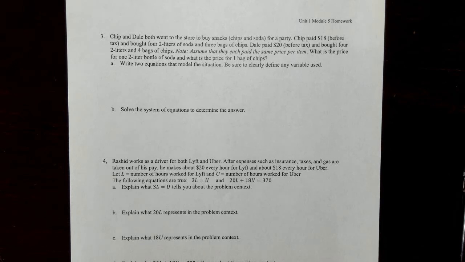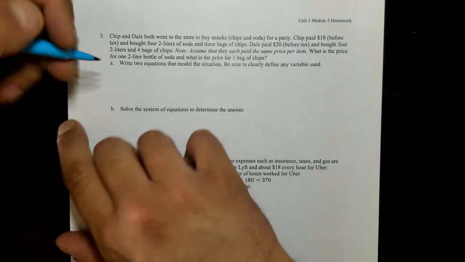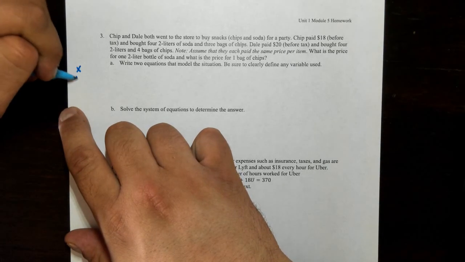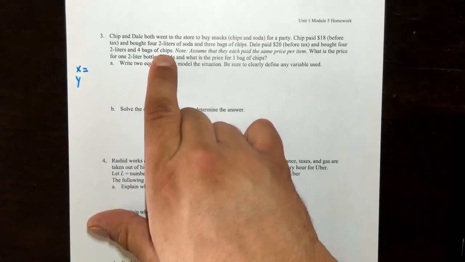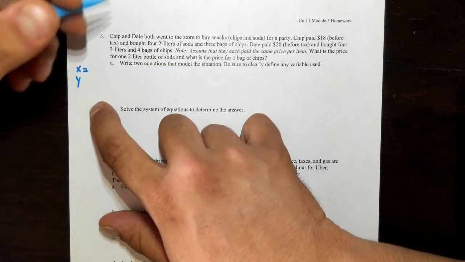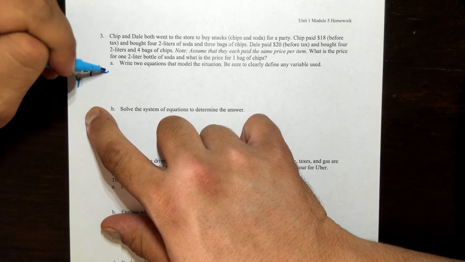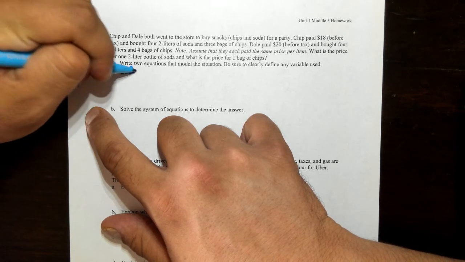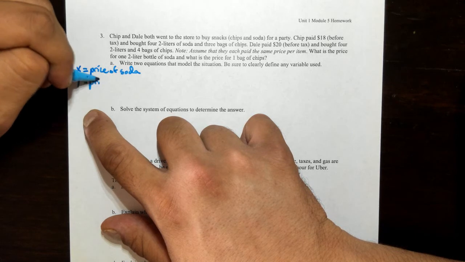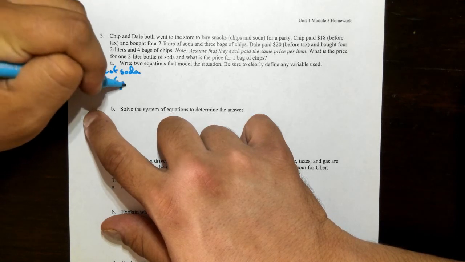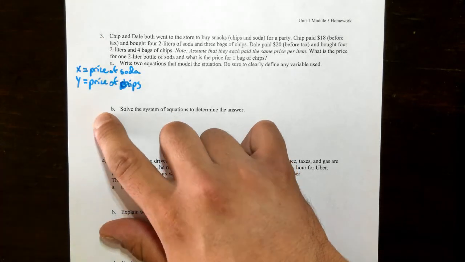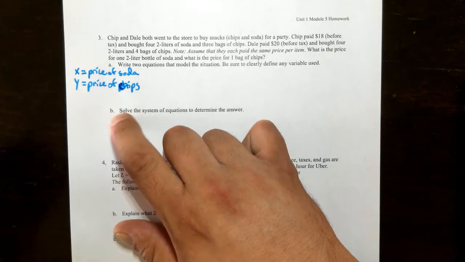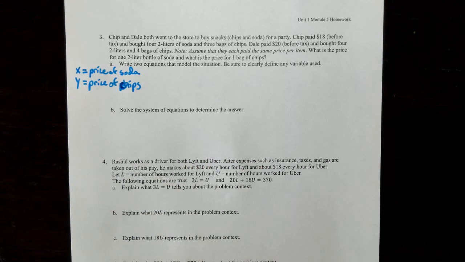It doesn't give us variables to use, so I'm just going to use x and y again. We'll say x is the price of soda, and y will be the price of chips. Let's model the situation with 2 equations.